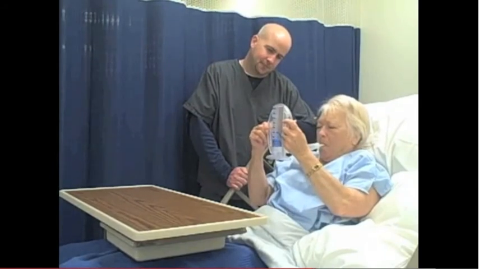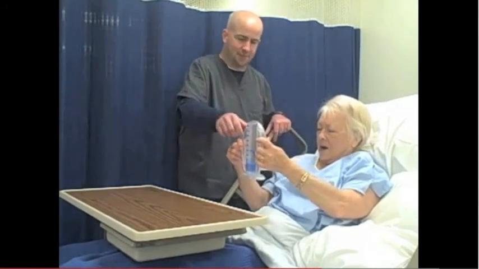Let's review the various types of spirometers before we do a spirometry experiment ourselves.